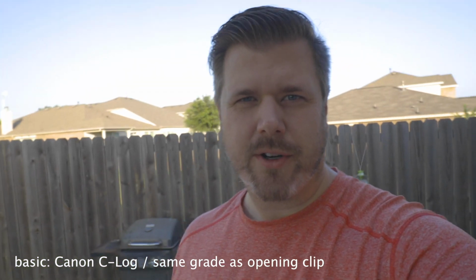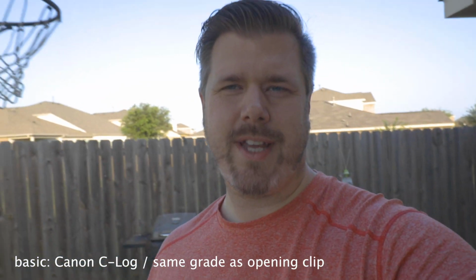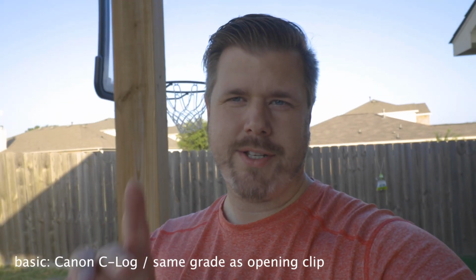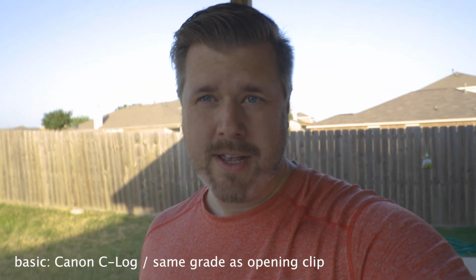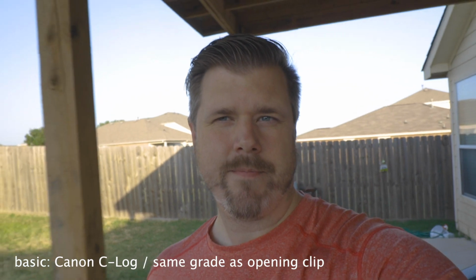Is one easier to color grade than the other? Both of them are using Canon C-Log, which we'll get into when we talk about the settings. Just see if they look any different.